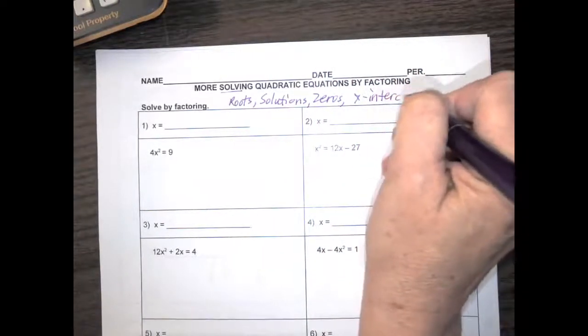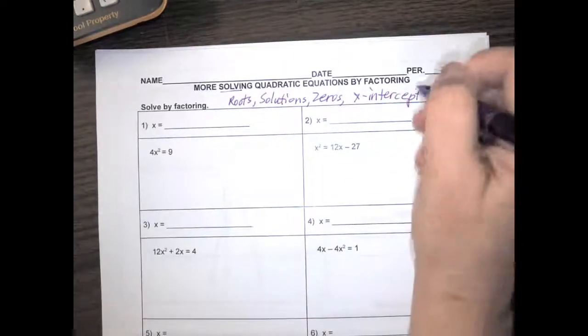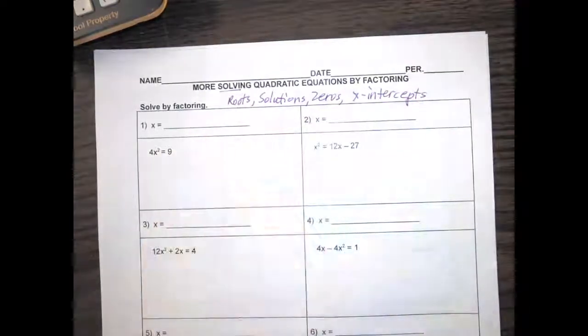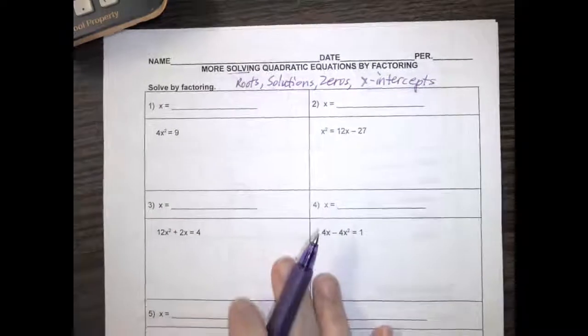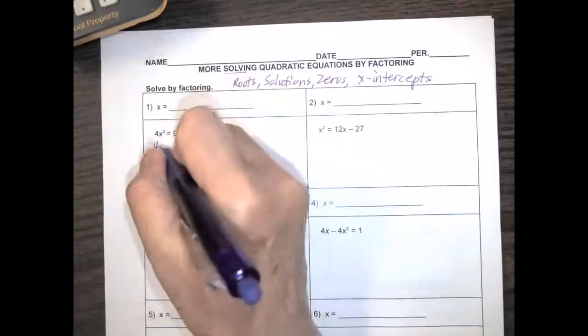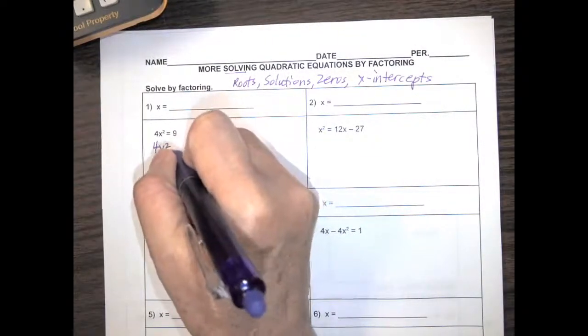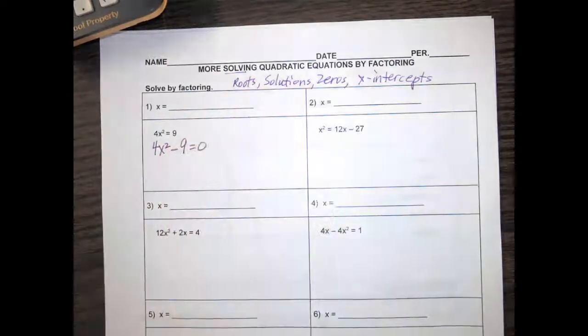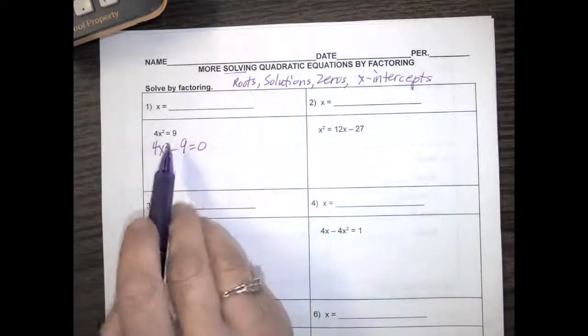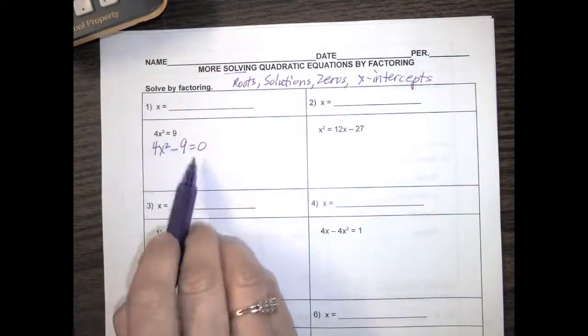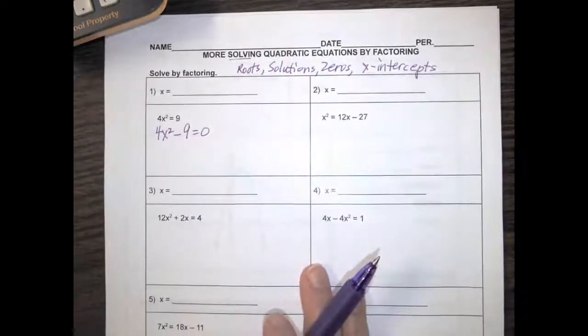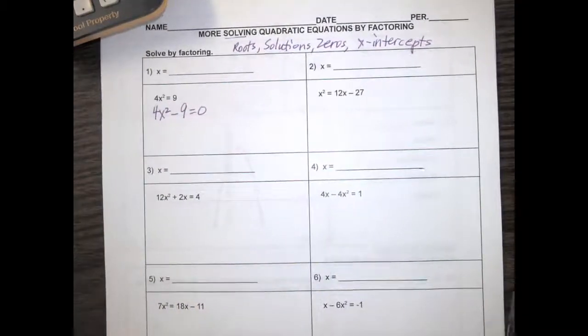So zeros, that would mean where y was 0. Therefore, I can't start this until it's equal to 0. So let's do 4x squared minus 9 equals 0. You can see that I took away the 9, have to do it to both sides to get it to 0. Now I can factor this.